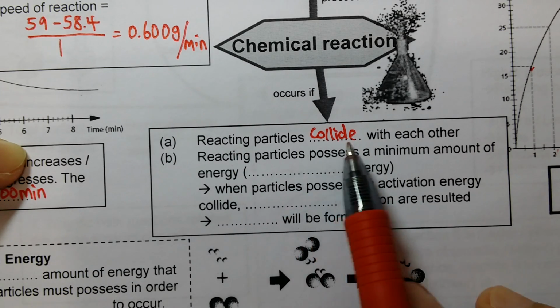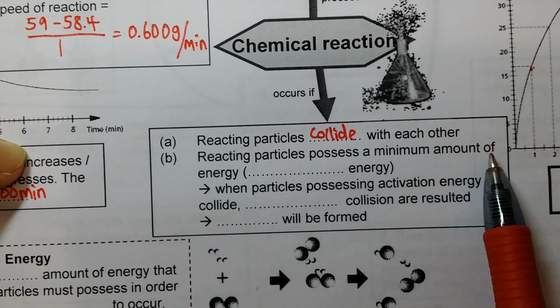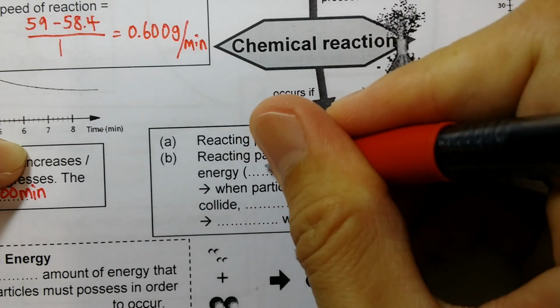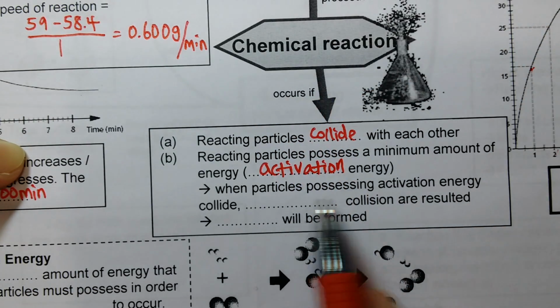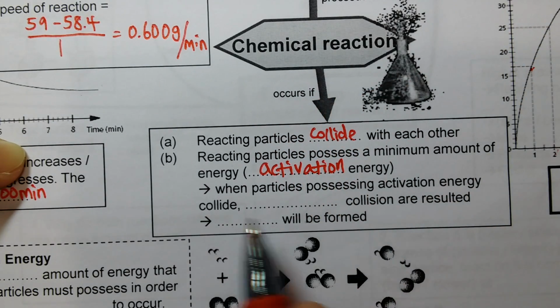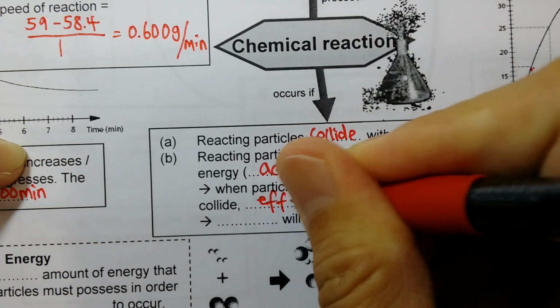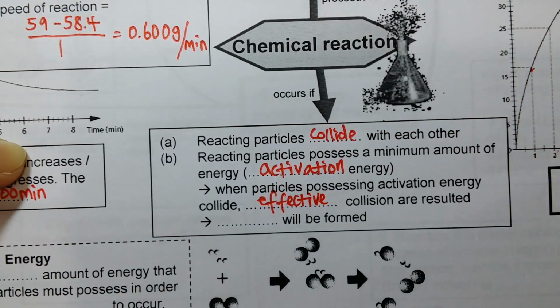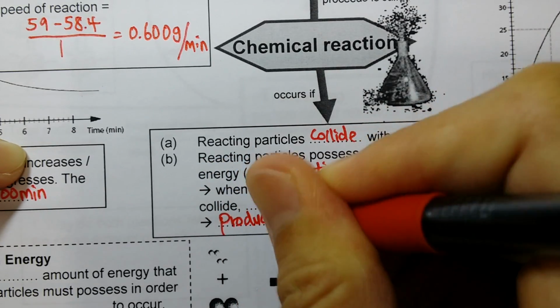So reacting particles collide with each other. Reacting particles possess a minimum amount of energy, or activation energy. When particles possessing activation energy collide, effective collisions are resulted and the product is formed.